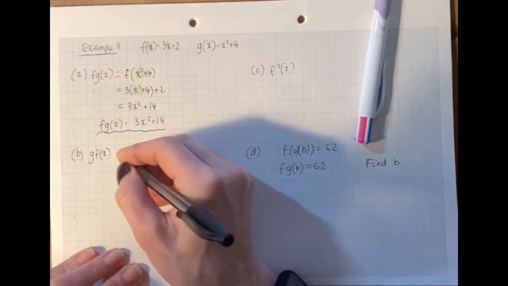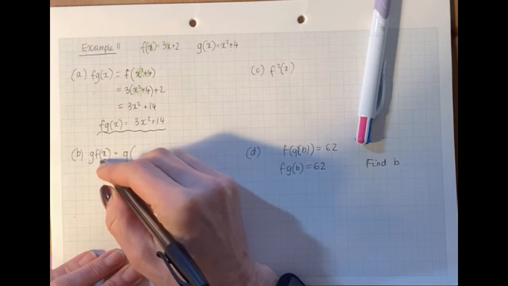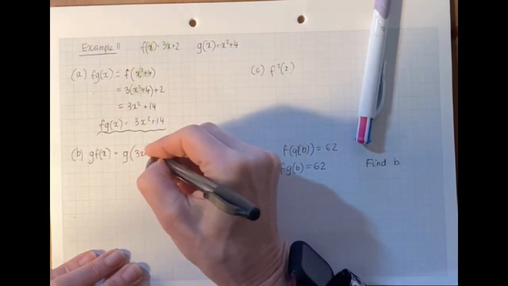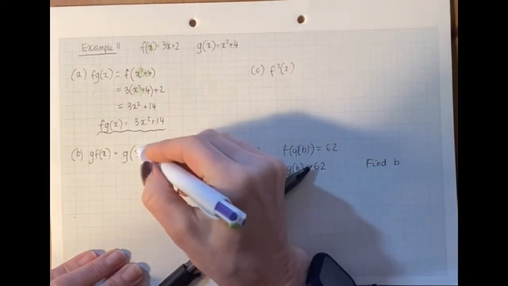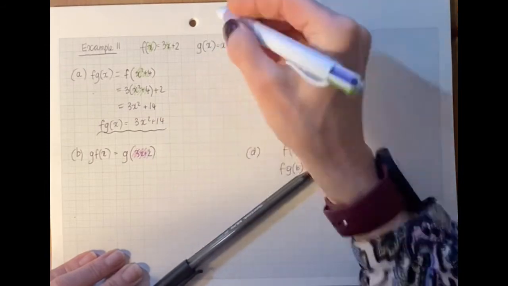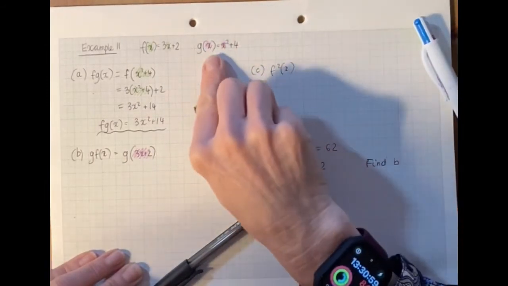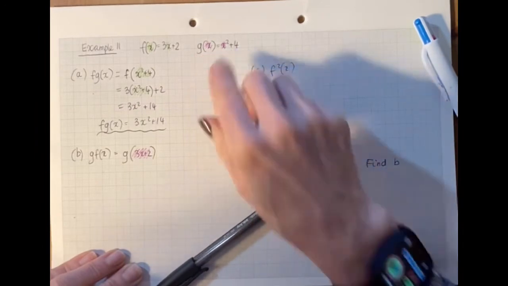So look at this one. Here we've got to feed whatever f of x is into g. f of x is 3x plus 2. So this time the input is going to be 3x plus 2. Normally it's x here, but that tells me the rule: take x, which is the input, square it and add 4.